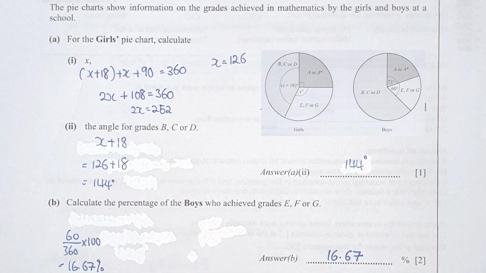For the first question, they want you to focus on the girls' pie chart and find the x value. Do take note that the entire circle will have a result of 360, hence x plus 18 plus x plus 90 will get you 360. By running the manual calculation, you get your final result as 126.